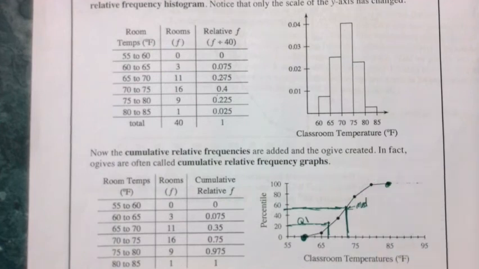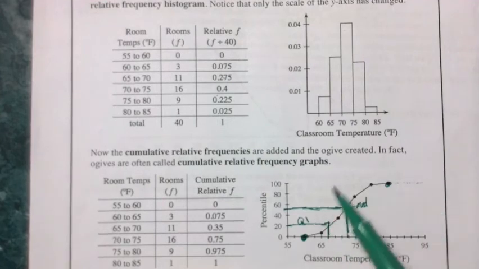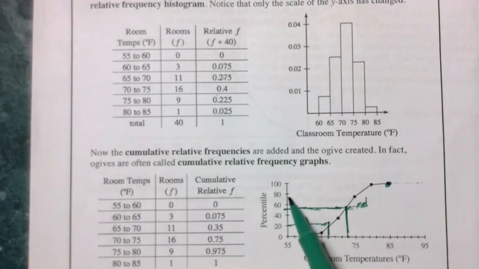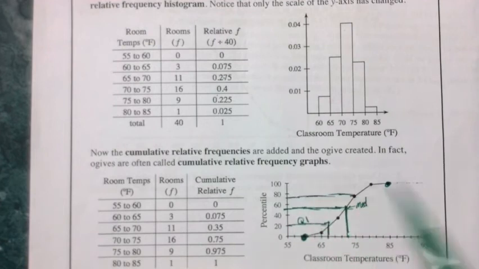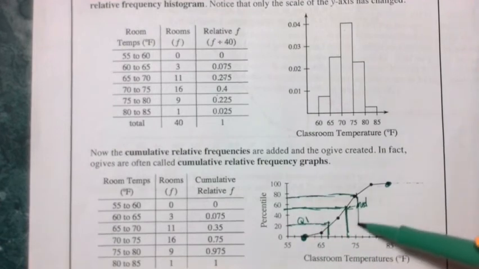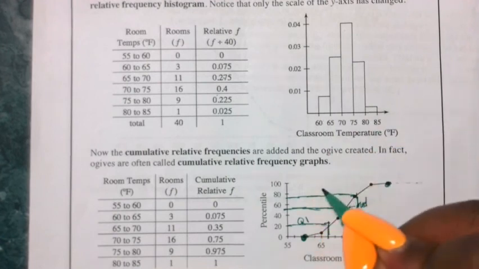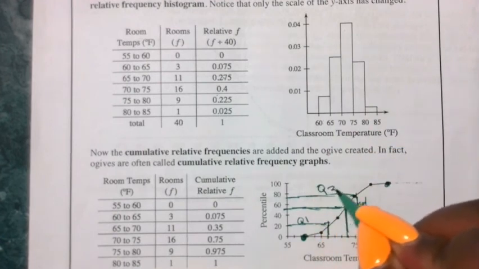Your quartile 3 is 3/4 of your data, which is 75%. I think it's 75%. And you go down. See, quartile 3.